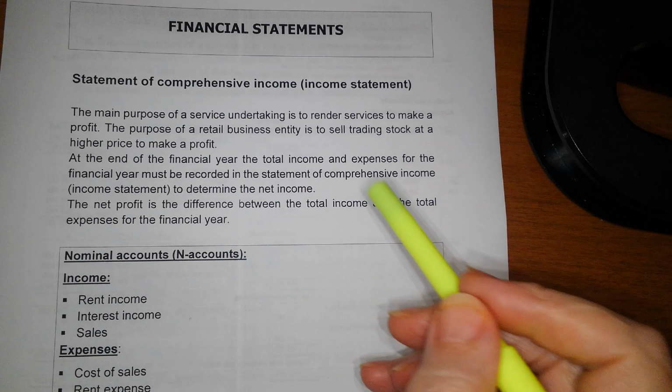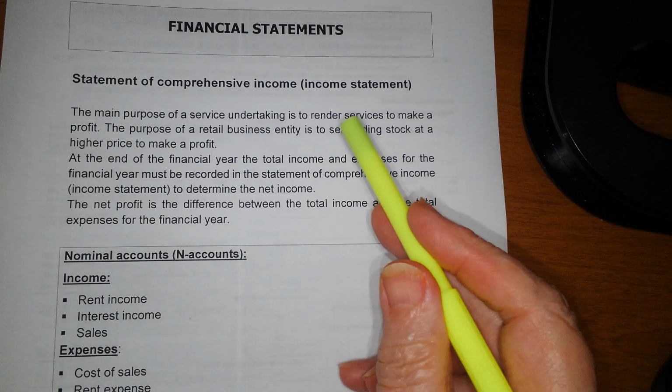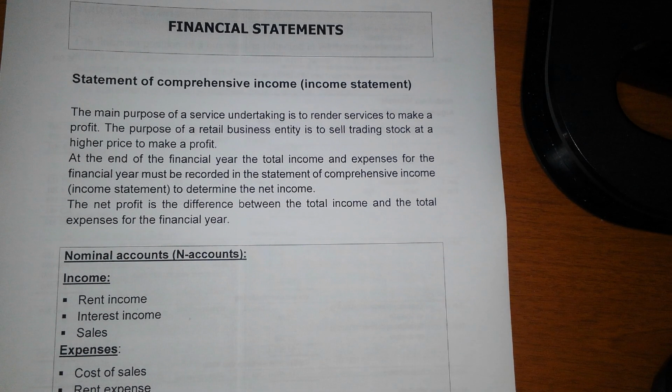So say for instance, it is a service undertaking and my profit is not good enough. Then I have to consider if we can render another service in this business that can give us an additional income so that my profit will increase. Or in a retail business, we will decide which other products can I also sell in this business to increase the profit that I make.